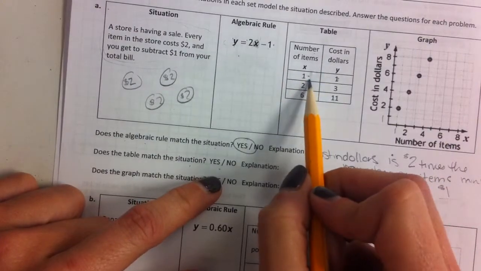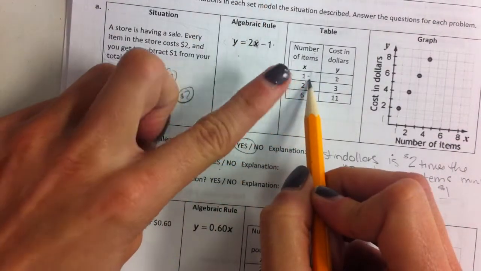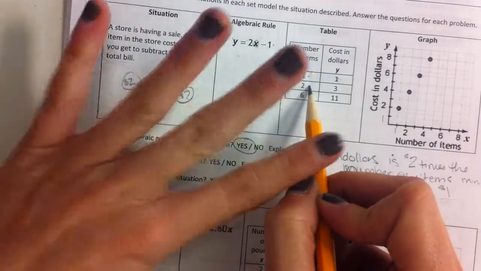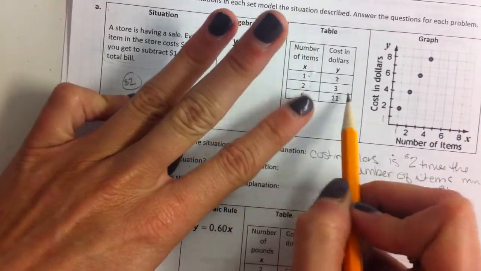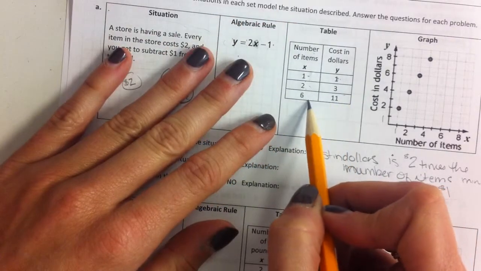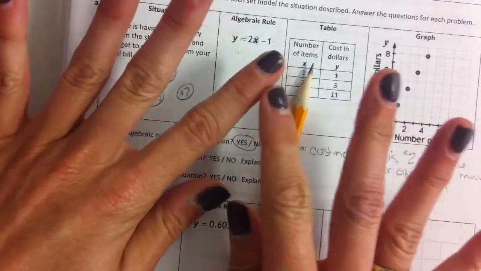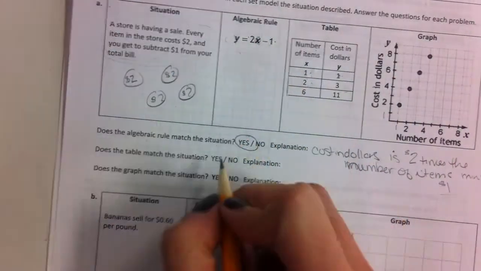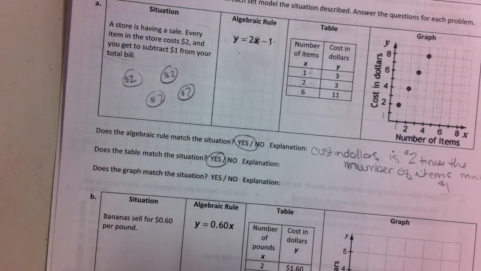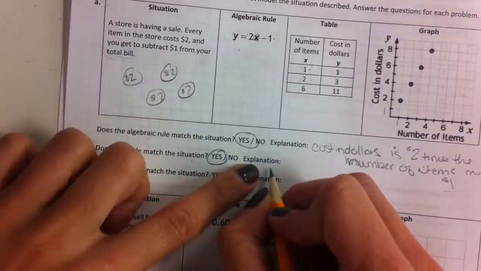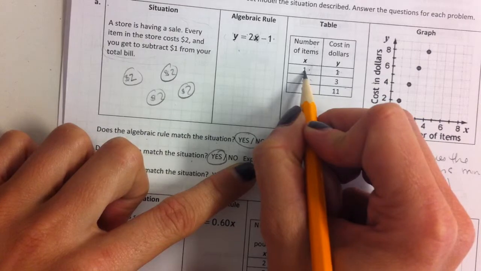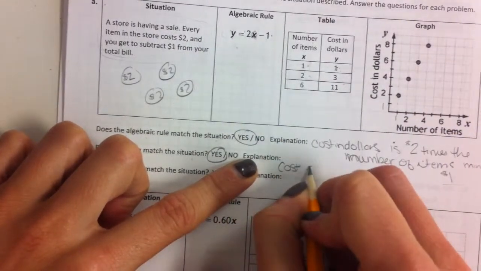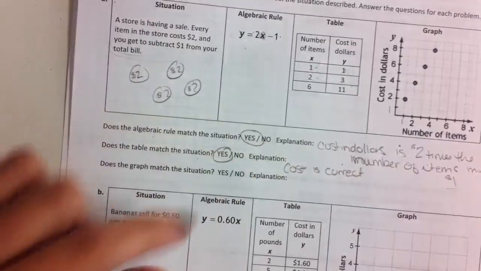Does the table match the situation? Well, we just talked about it. If we have one item, that's $2. Take away $1, you get $1 left. 2 items, they're each $2, that's $4. Take away my coupon, that's $3, so that works. 6 items is 12. Take away $1, you get 11. So yes. The number of items is correct for the number of dollars. So the cost is correct.